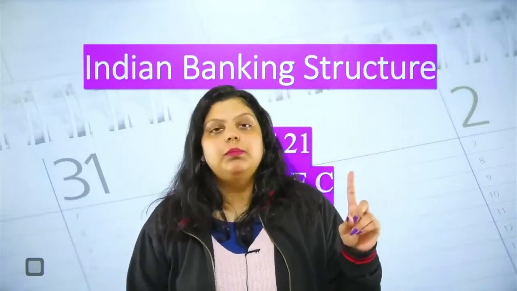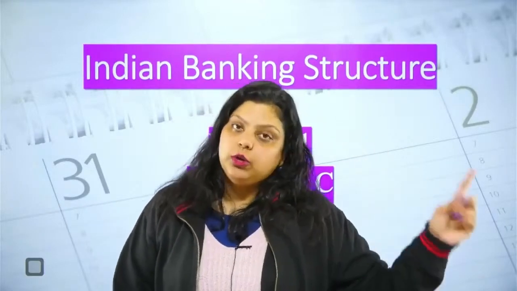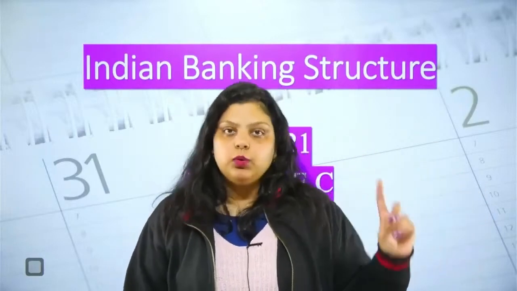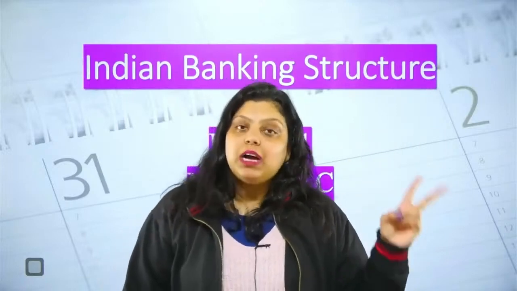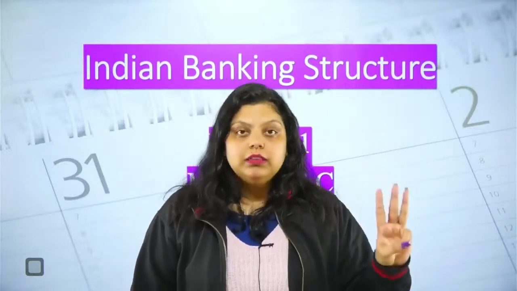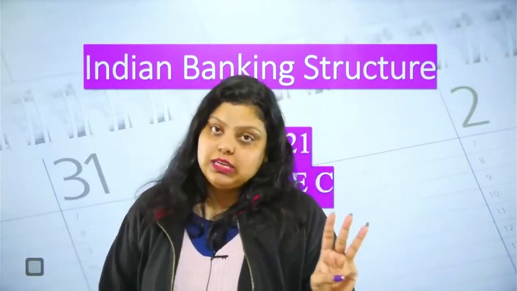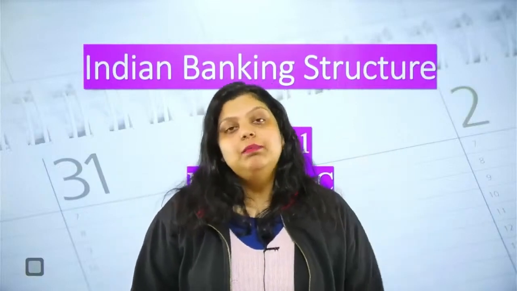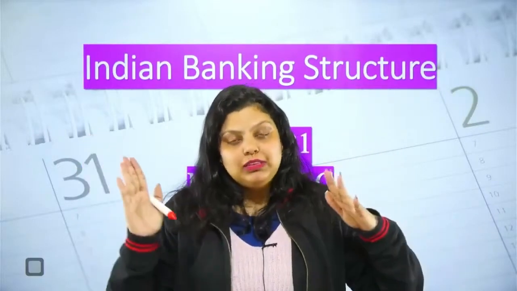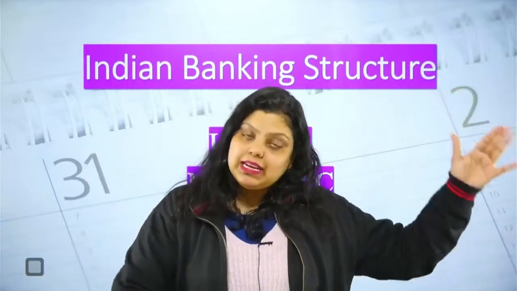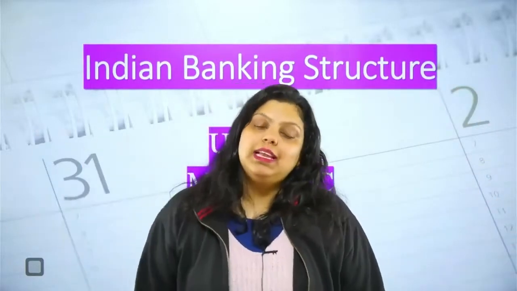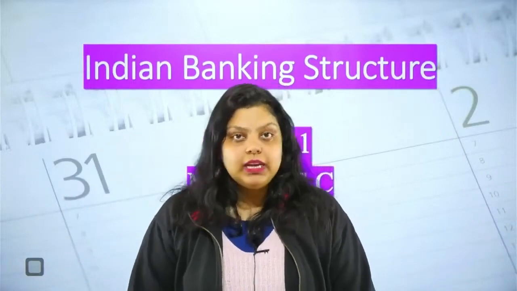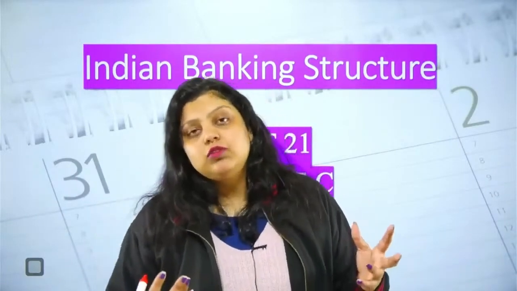First, Punjab National Bank was merged with United Bank of India and Oriental Bank of Commerce. Second, Union Bank of India merged with Andhra Bank and Corporation Bank. Third, Allahabad Bank merged with Indian Bank. Fourth, Syndicate Bank merged with Canara Bank. So these mergers were seen from 1993 to 2020, and after these mergers we have only 11 nationalized banks in the country. Clear? So this is what the banking structure talks about.